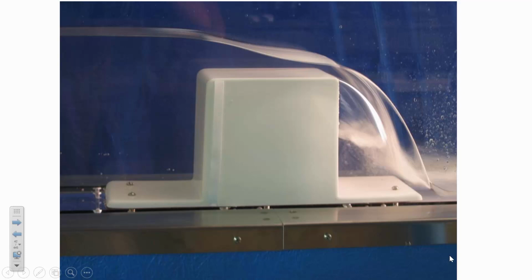Remember that there is a maximum step height that can be allowed that's related to the amount of energy that's available. And the requirement to get up over that step is that you have to have enough energy so that at the very least critical flow can be induced over the obstruction.